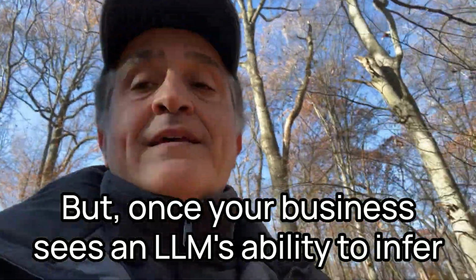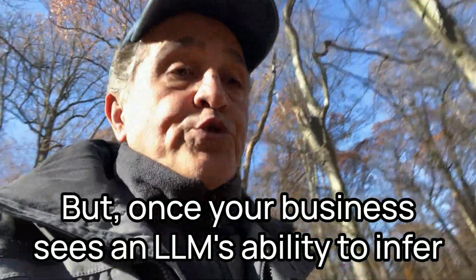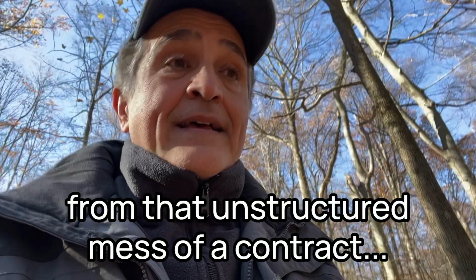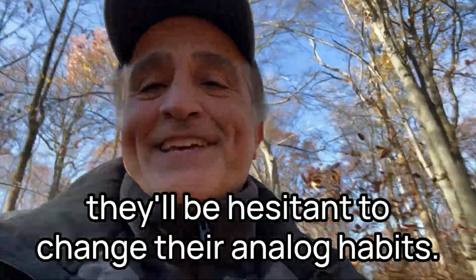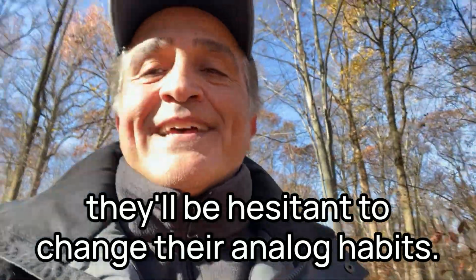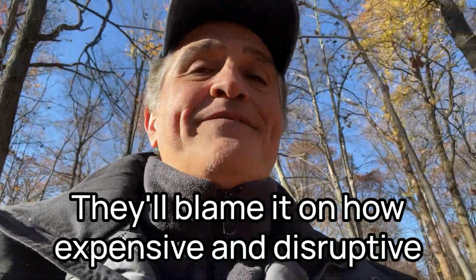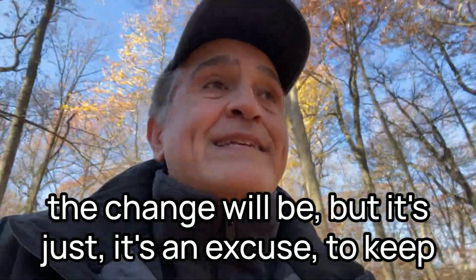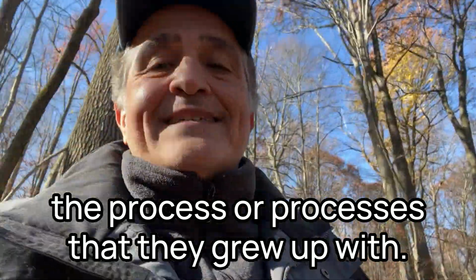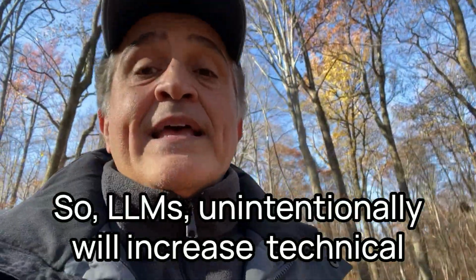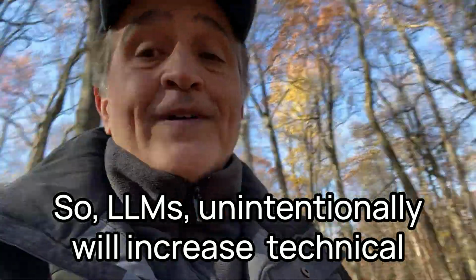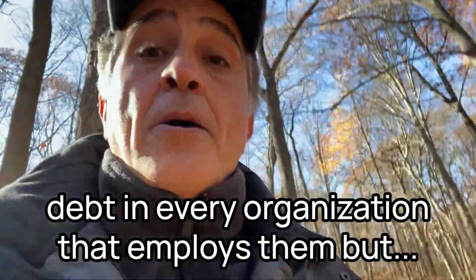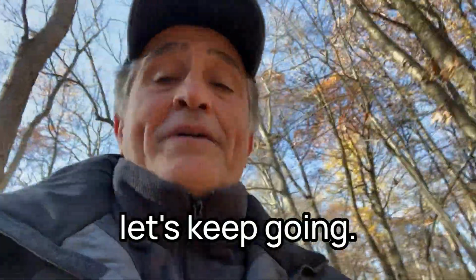once your business sees an LLM's ability to infer from that unstructured mess of a contract, they'll be hesitant to change their analog habits. They'll blame it on how expensive and disruptive the change will be, but it's an excuse to keep the process or processes that they grew up with. So LLMs unintentionally will increase technical debt in every organization that employs them. But let's keep going.